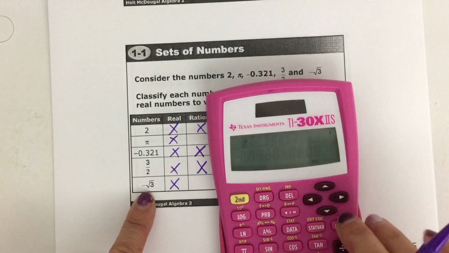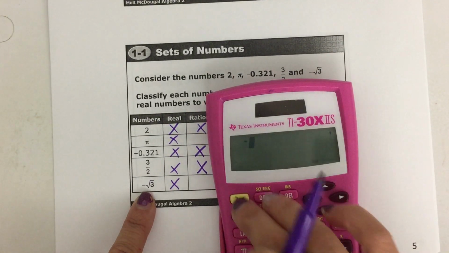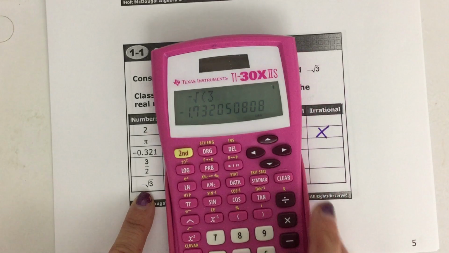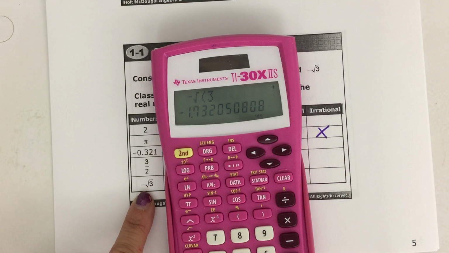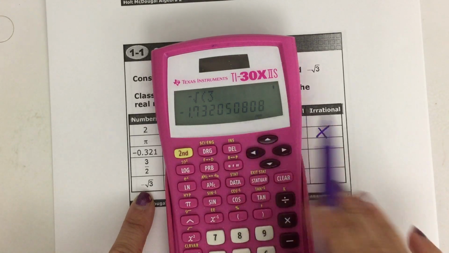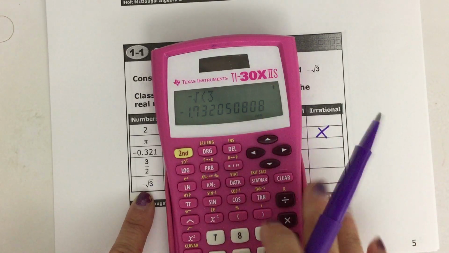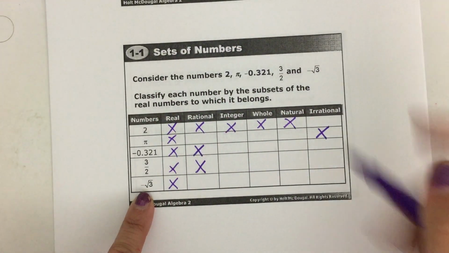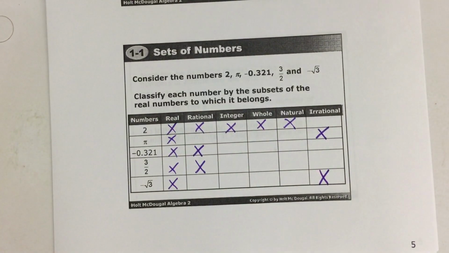Negative square root of 3. Oh, darn it, I had it on there. Negative square root of 3. This is what that thing looks like. Negative 1.732050808. And it looks like it starts to repeat here, but I have no idea because that pattern isn't found anywhere up here. So all I can say is, that doesn't make any sense to me.